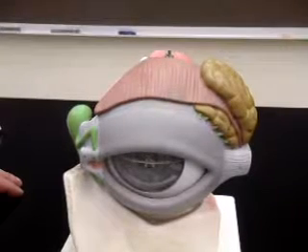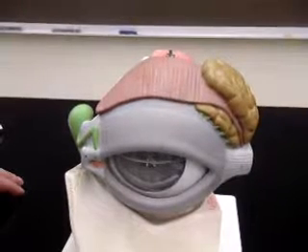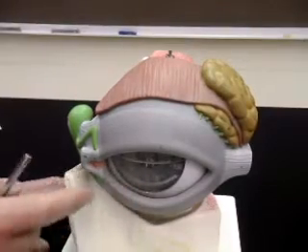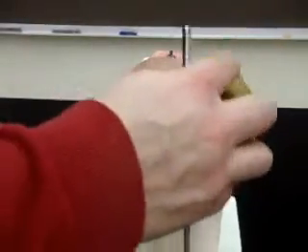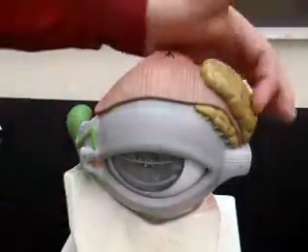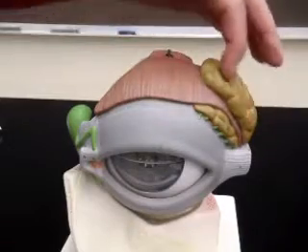So we're looking at the eye model for Biology 105. And first off, when we look at the eye model, the first thing we're going to see is this right here. And this is the lacrimal gland. So this is the gland that produces tears. So that is the lacrimal gland right there.